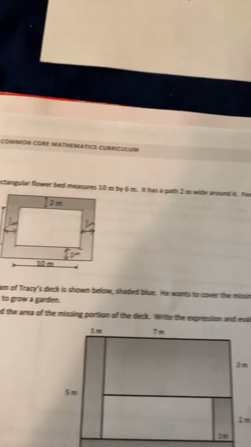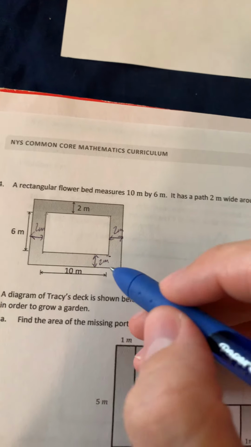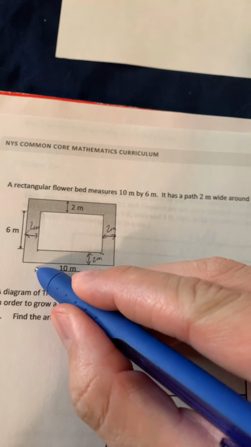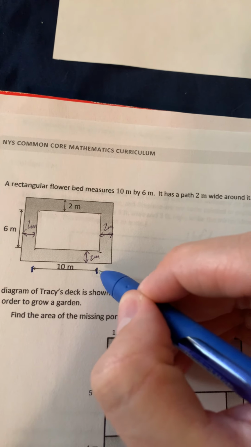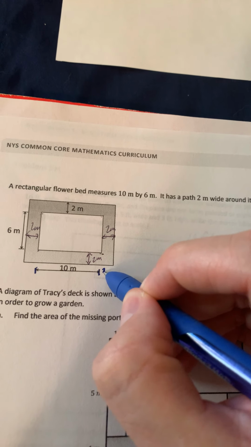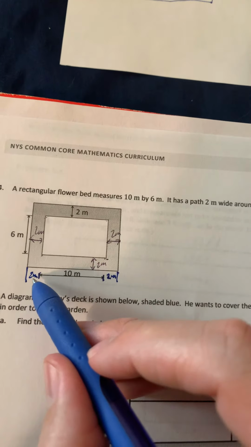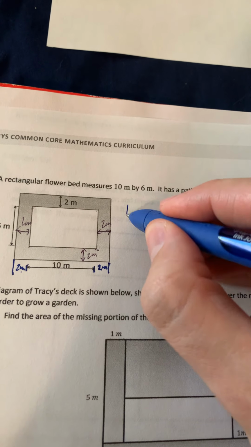So what you need to find is, let's do the outside. Okay. If you notice that from here to here is 10 meters, but I'm telling you that this spot that's missing is 2 meters. This is going to be 2 meters up to here. And this is also going to be 2 meters, up to here. So if you add them, 2 plus 10 is 12. And 12 plus 2 is 14.